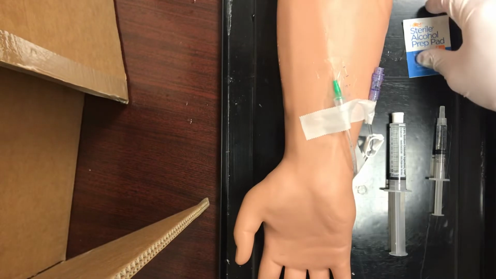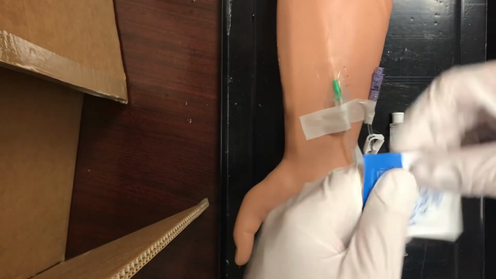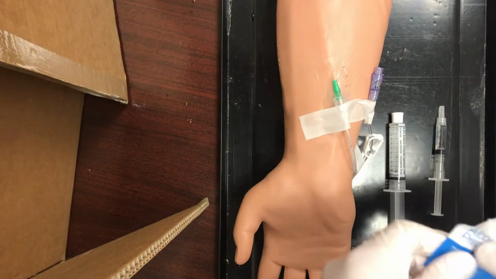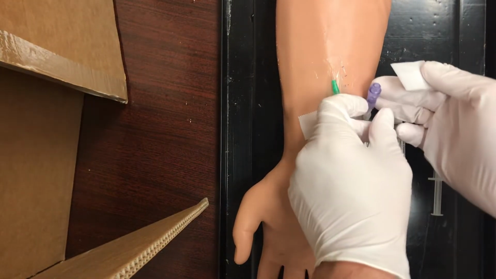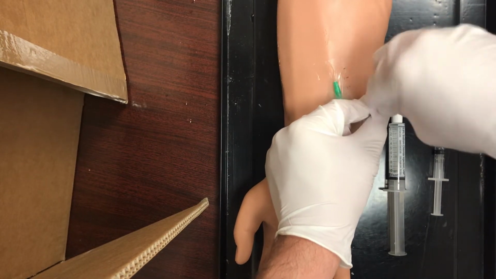Okay. Next, we're going to open up our alcohol prep pad. We're going to take the hub of the lock, and then we're going to scrub this for 15 seconds vigorously.